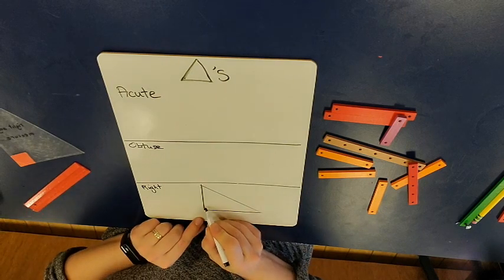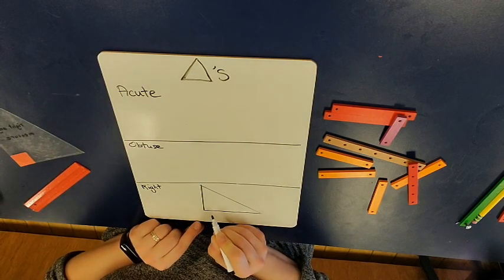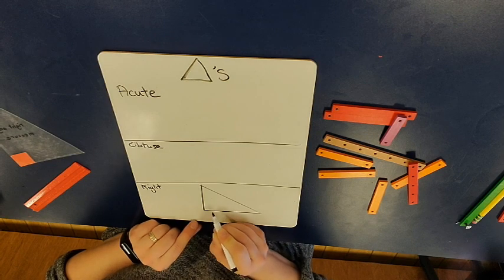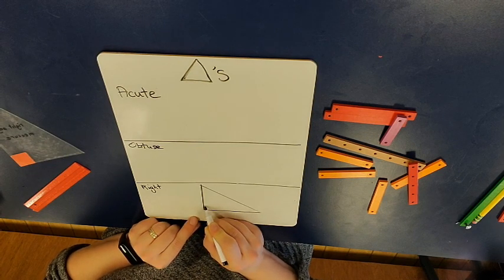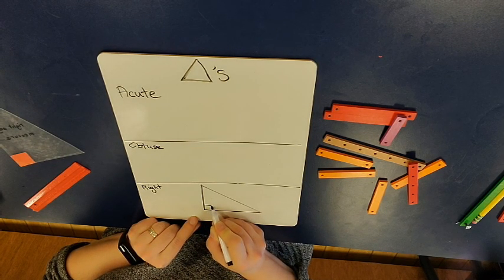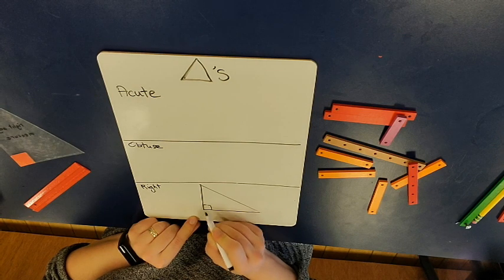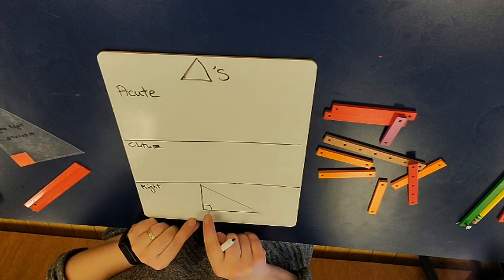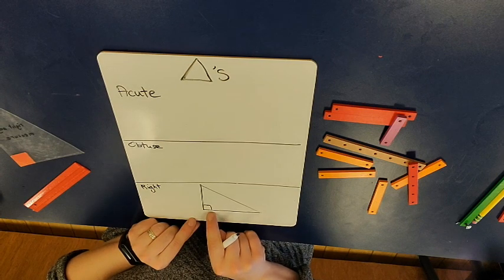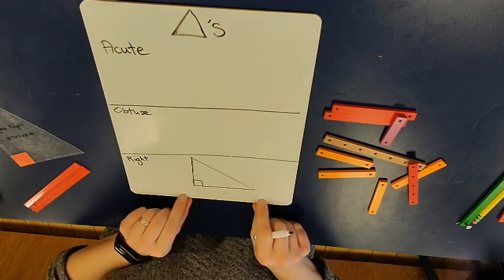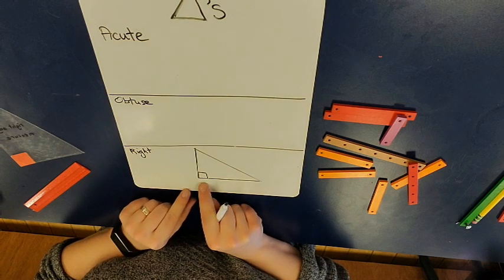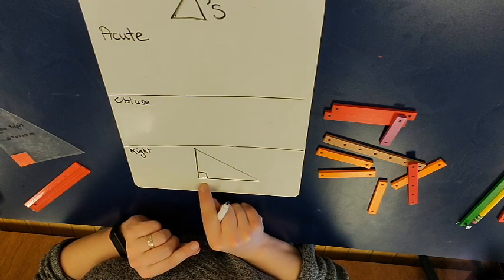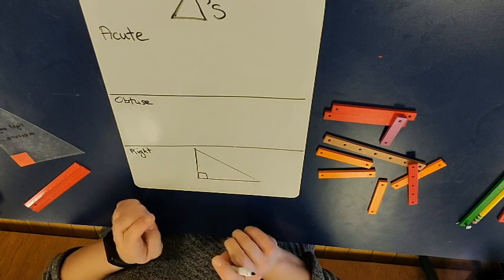And one of the ways in geometry that we mark right angles, instead of a curved line, we go a little square there. Oh, a hair on there. So instead of a curved line, I'm going to do a little square, and that's going to show that that is supposed to be a right angle. In geometry, that's understood to be a right angle now.